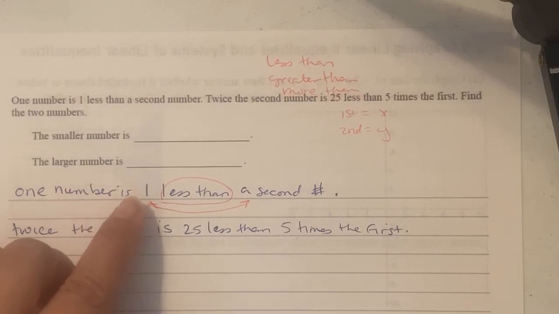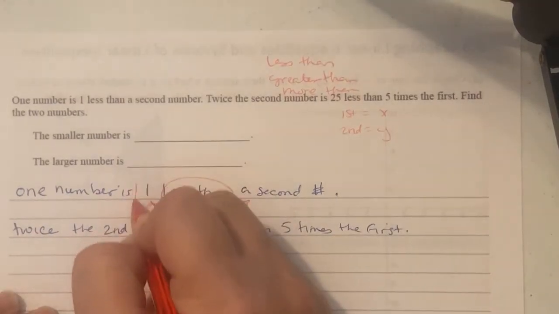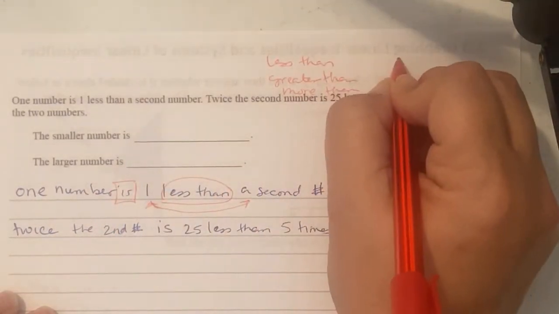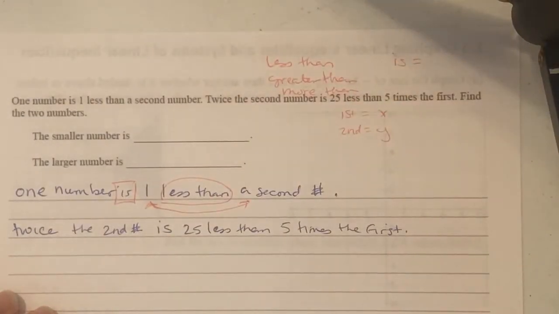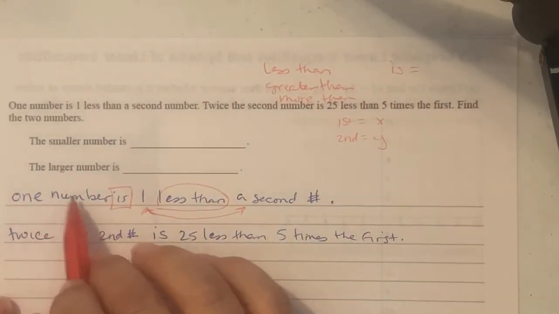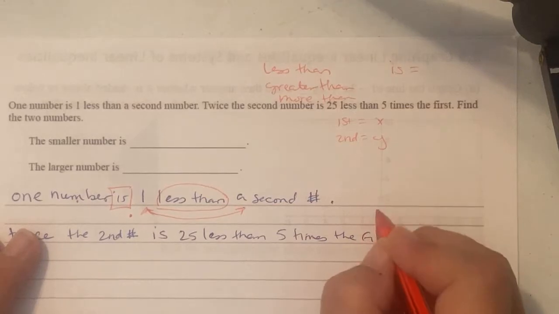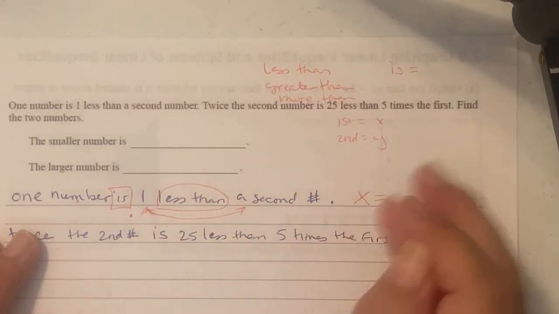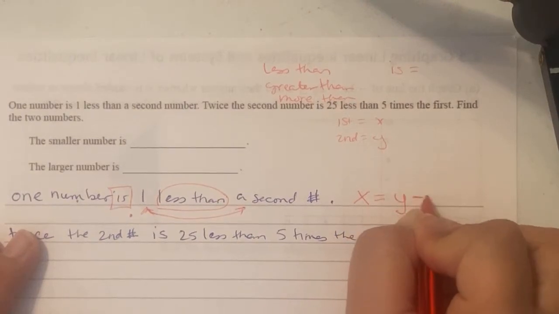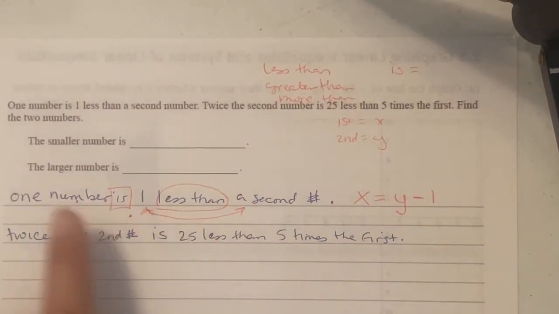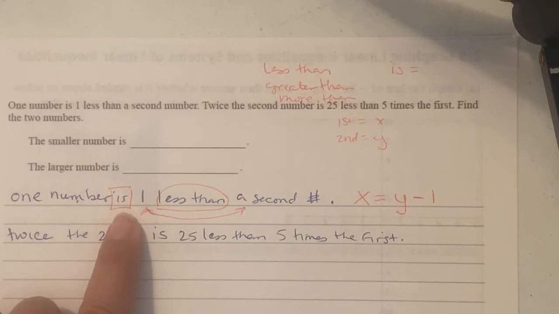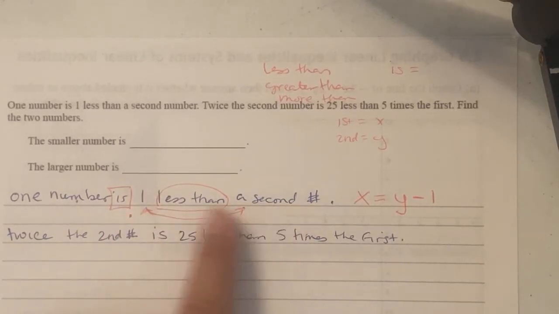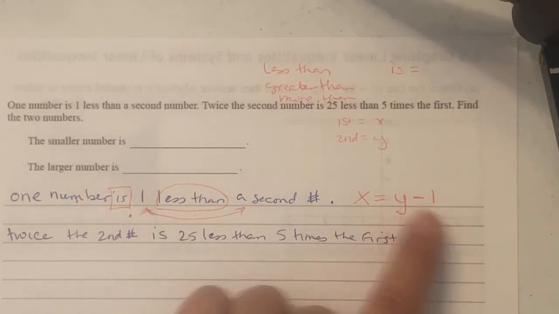It says one number is, and the word is represents the equal sign. So x is 1 less than a second, so the second number is y minus 1. So x is equal to y minus 1. That's what we came up with.